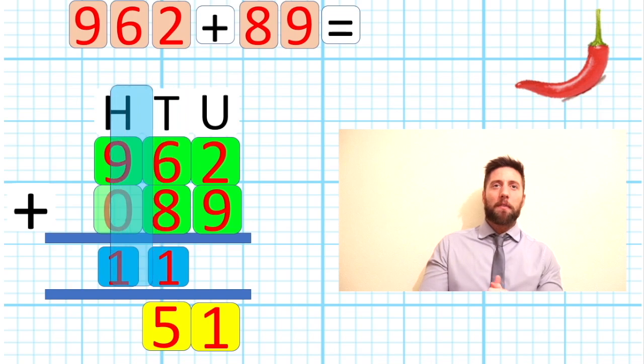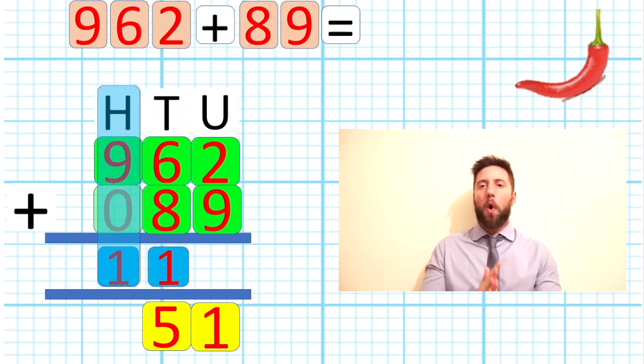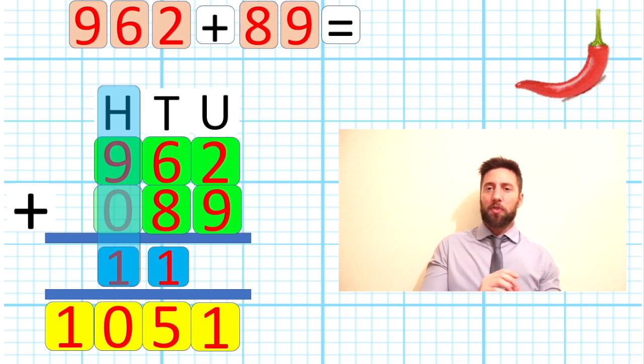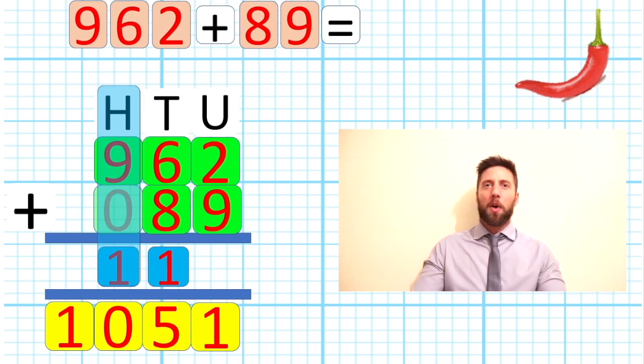Looking at our hundreds column, I've got 9 and a 1. 9 and 1 equals 10. I've got no further questions to ask, so we just write the 10 straight in there. 1 0 5 1, 1051.